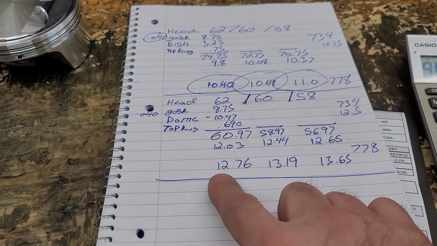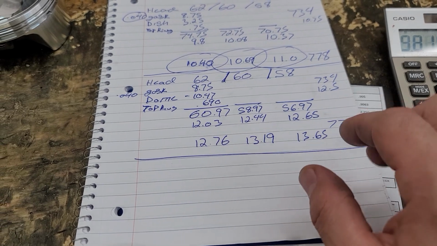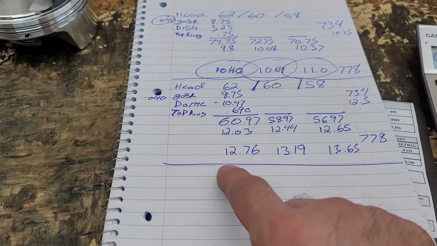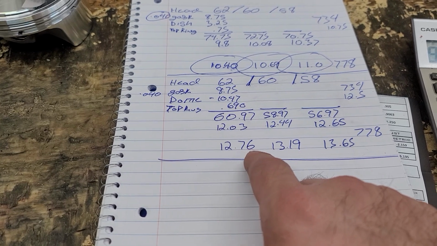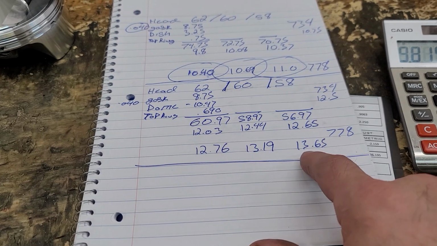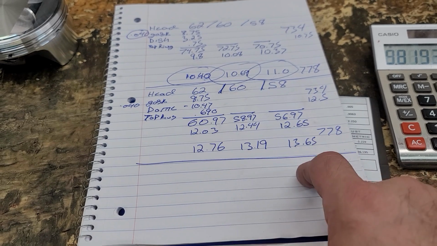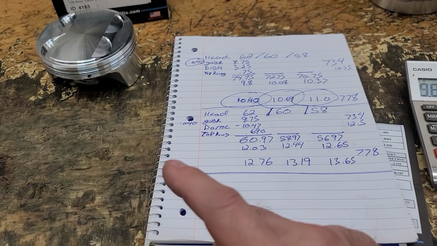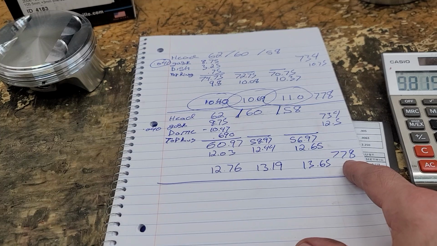So if we come down here and look at 778, so 778 divided by your 60.97. So this piston on the lowest compression is going to be 12.76. In the middle, 13.19. On the high side, 13.65. So you start approaching 14-to-1 actual compression on this relatively flat piston when you put stroke on it.